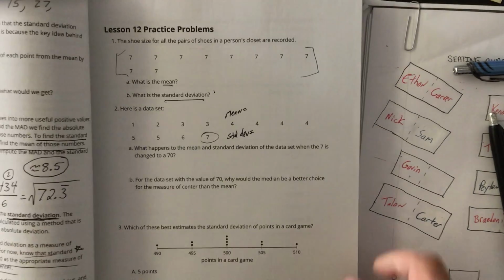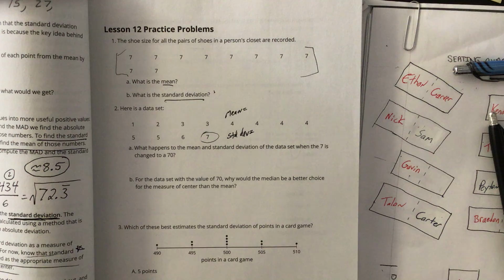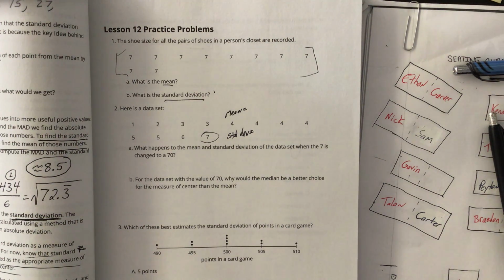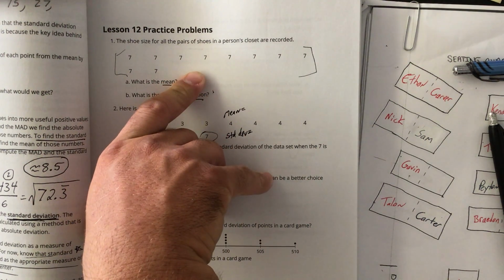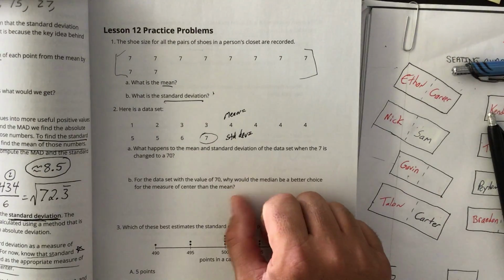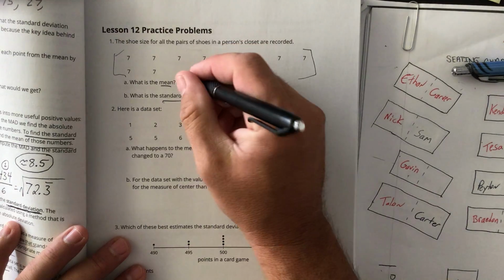So it says, what is the mean of those pairs of shoes and what is the standard deviation? Now, obviously, everybody's pair of shoes should be pretty similar. This one, they're all 7s. Closet, all 7s for shoe size. So what is the average? 7, absolutely. Did you even have to add them up, or did you know that?